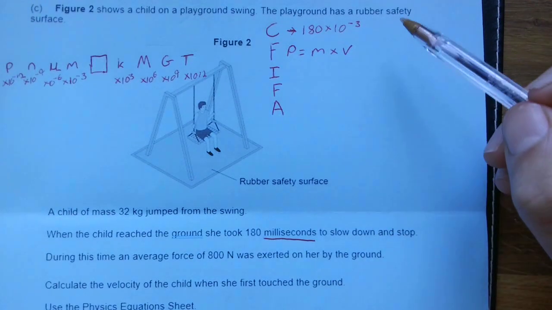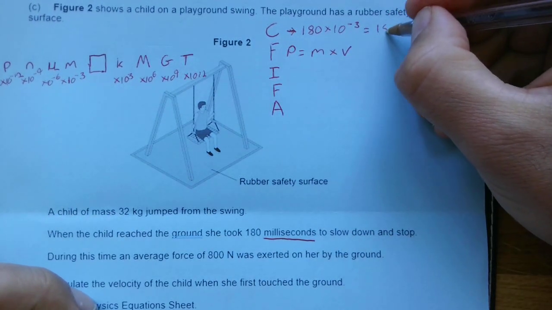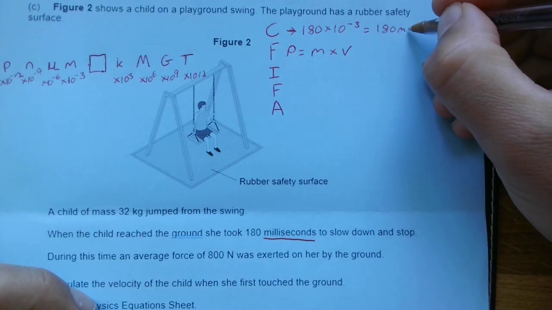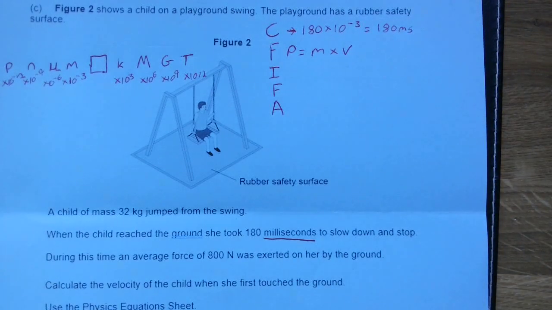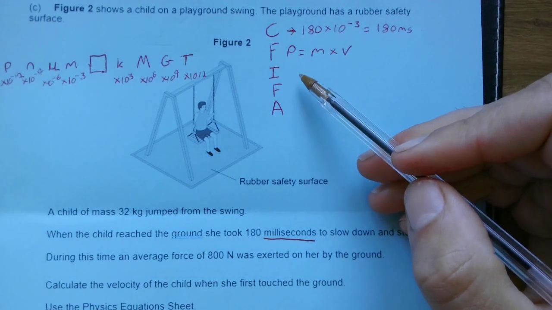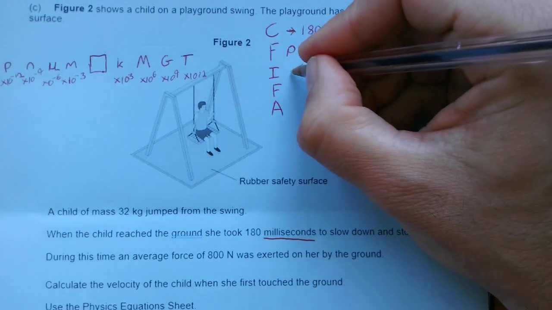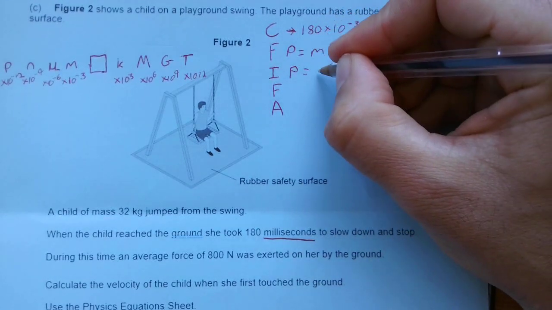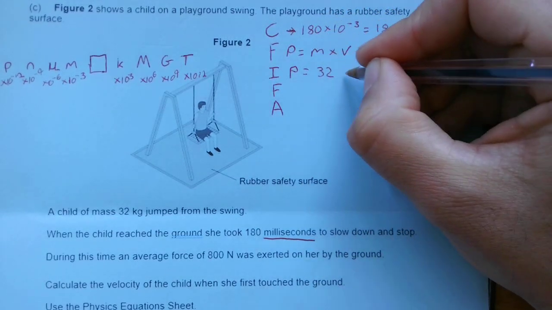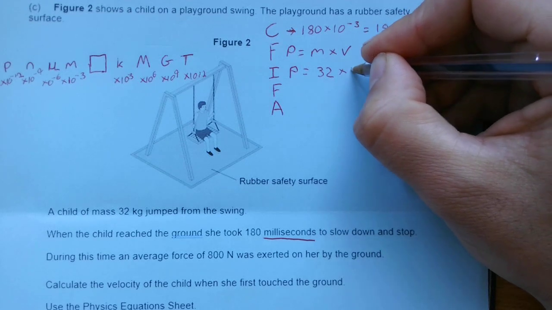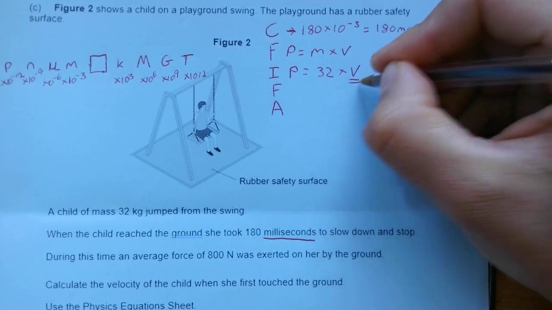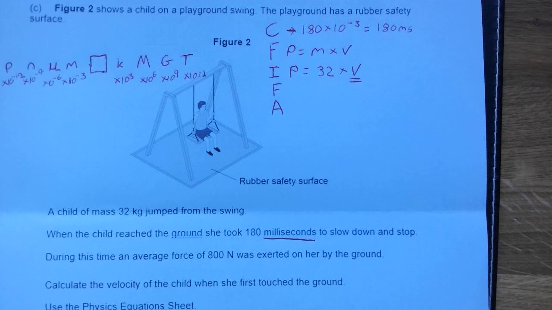Okay, we could just say that is equal to 180 milliseconds, like that. So then what we do is we put our numbers in. We don't know our momentum, but we do know our mass is 32 kilograms, and we don't know our velocity. That's what we're trying to work out, so I put a double line underneath it.